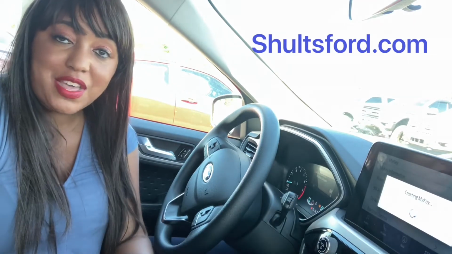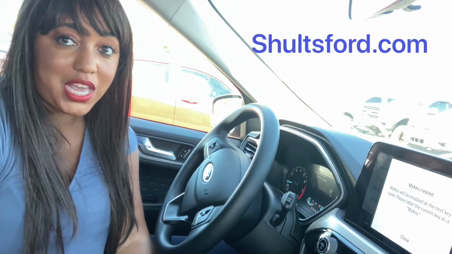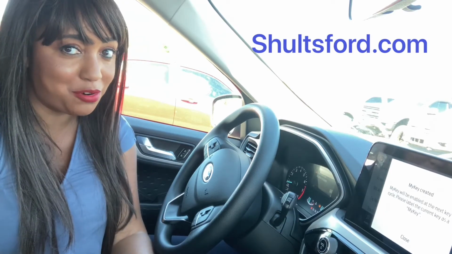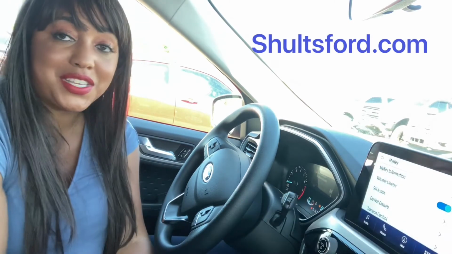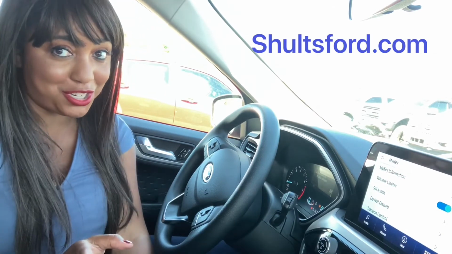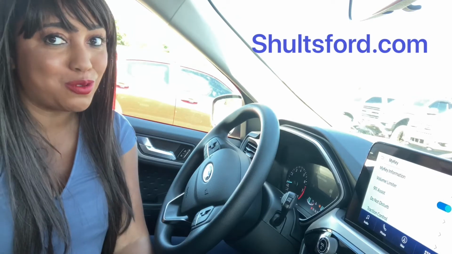So now the key that we've placed in the backup key slot location is going to be open to accept the driver restrictions that the MyKey program offers. And the next time the driver gets in the vehicle with that key, even if you're the driver, then these restrictions will be in play.